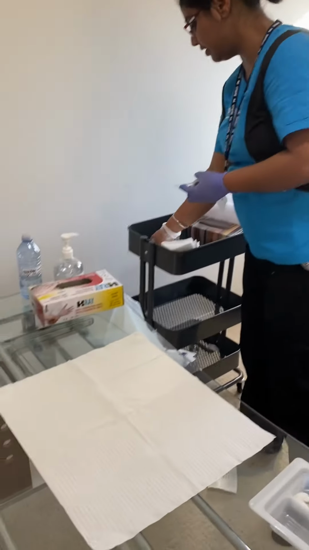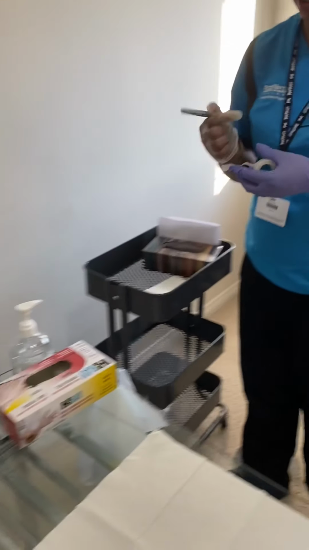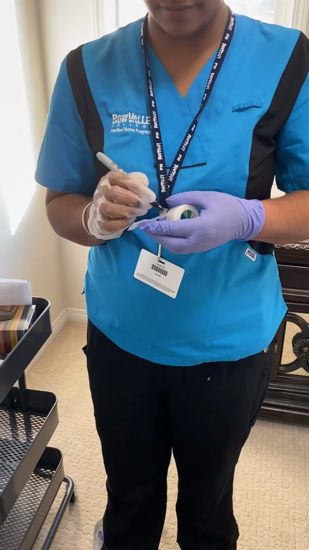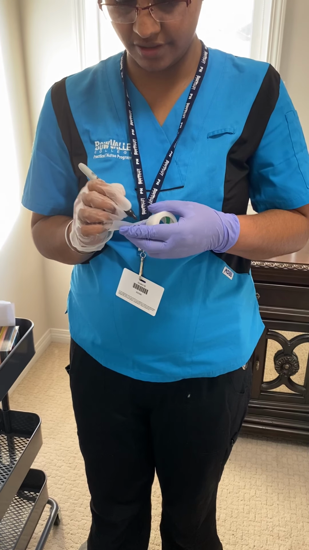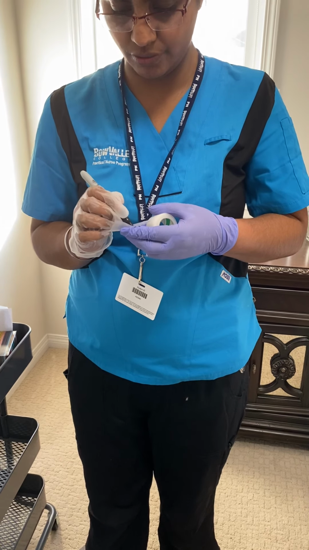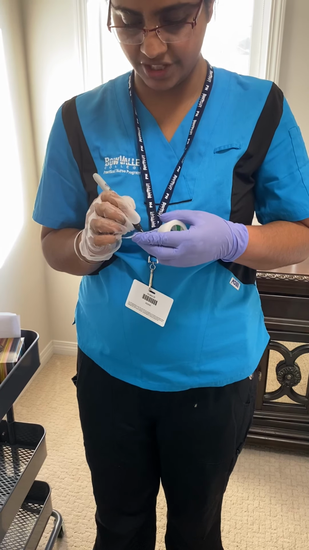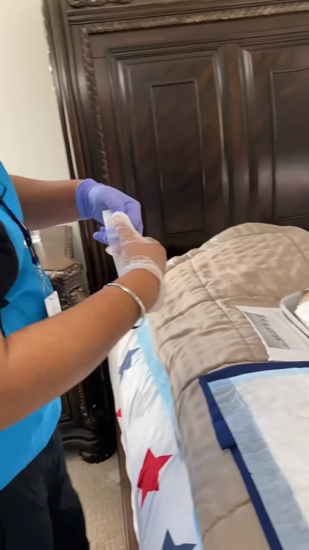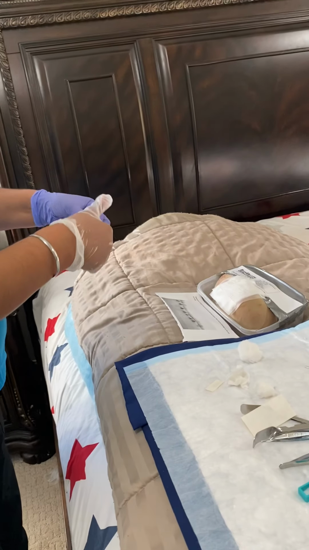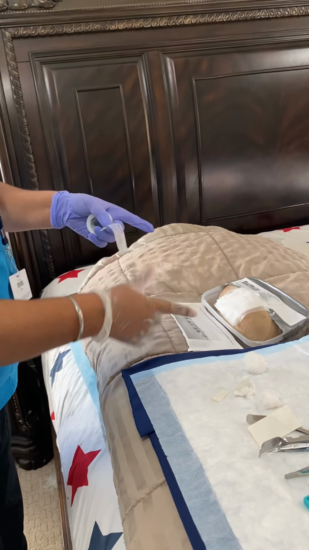Now I'm going to write my time, date and initials on another piece of tape. Here I have a pen. I'm going to write time 11, date 6 October 2020 and my initials. Now this tape I also apply on one side of the wound.